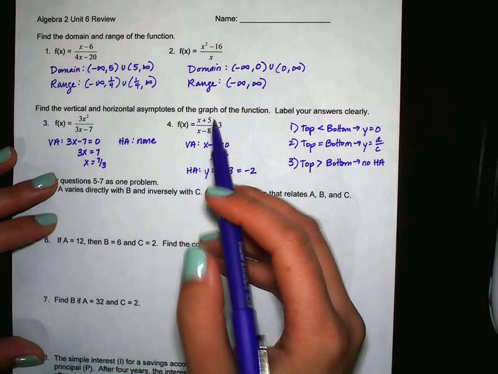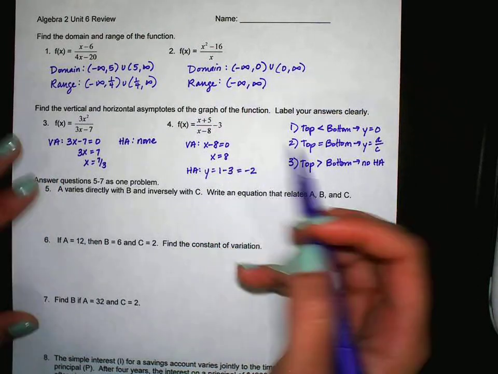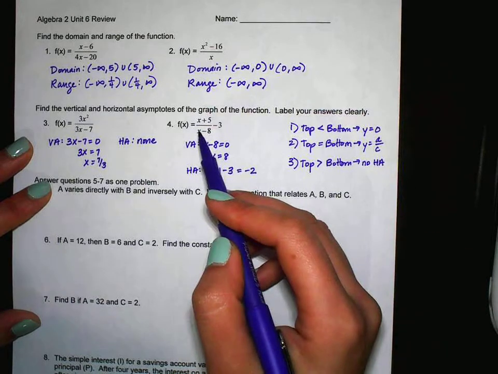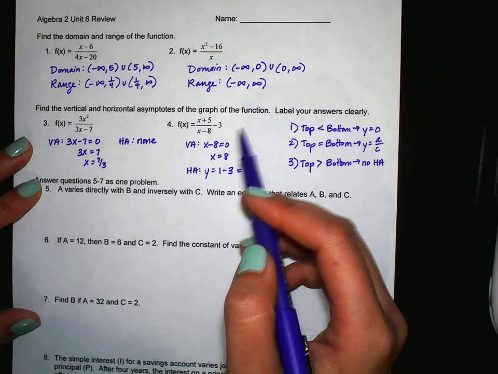This is a trick problem, and it's not too bad as long as you remember these 3 rules, but it's an extra step there. Alright? So these are the answers to 1 through 4.